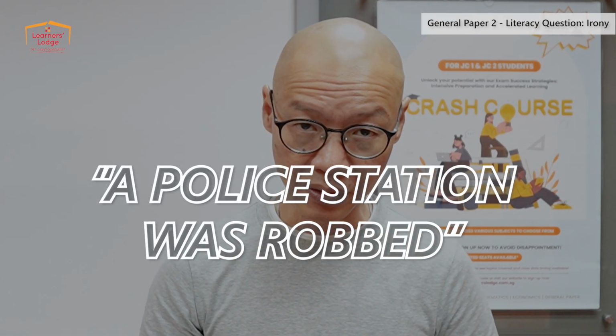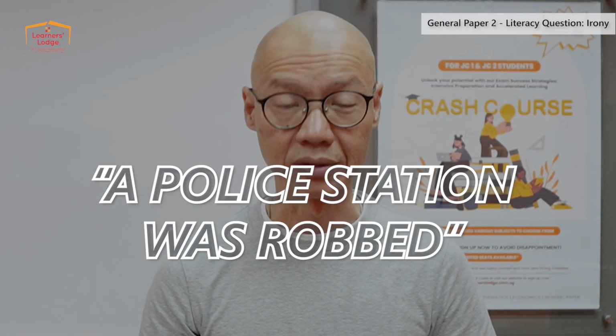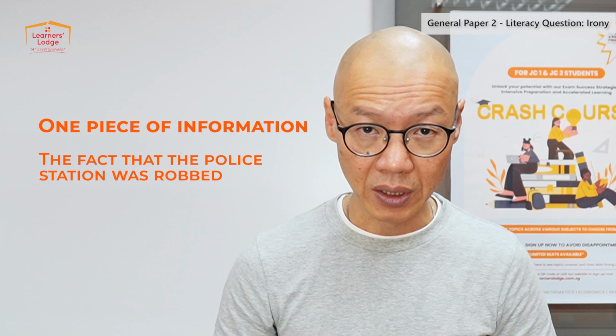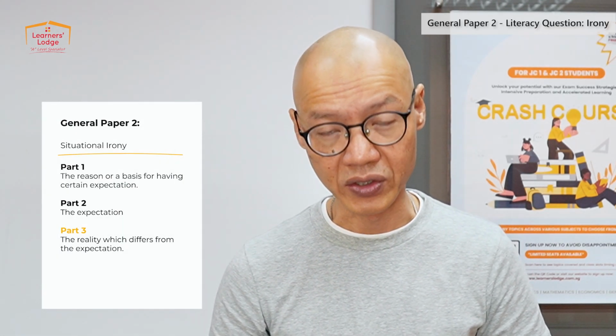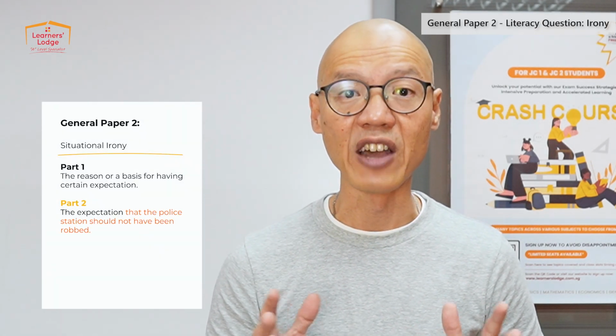Now, let's look at an example. I'll use a simple one so that you can better follow my explanation. You should know that in this example, we have been given just one piece of information, the fact that the police station has been robbed. This corresponds to part 3 of the explanation for why the situation is ironic. We can derive part 2 of the explanation using part 3 because part 2 and part 3 contrast with each other. So in this case, part 2 would be the expectation that the police station should not have been robbed.